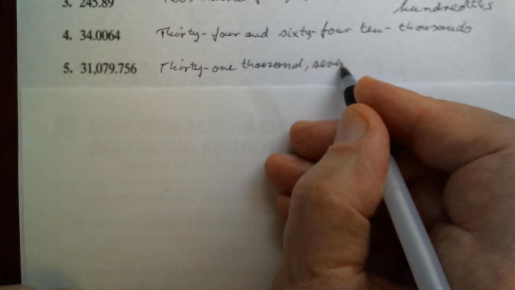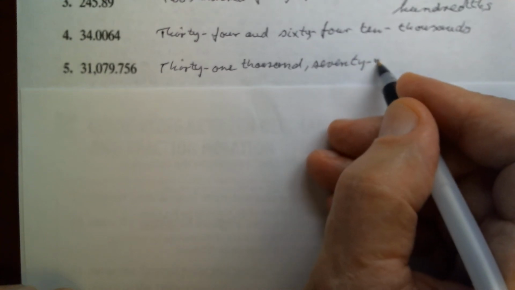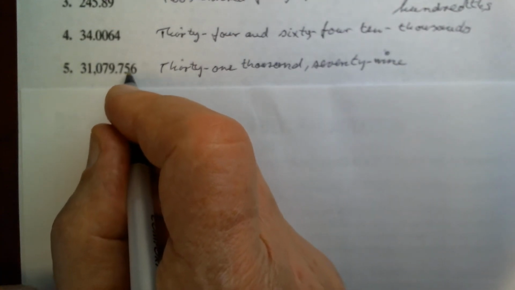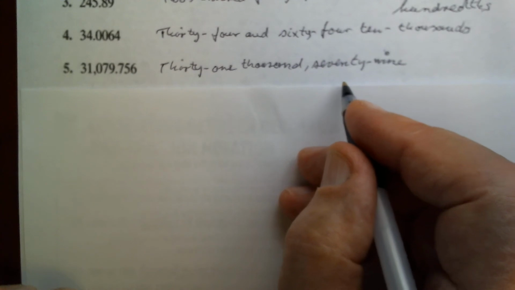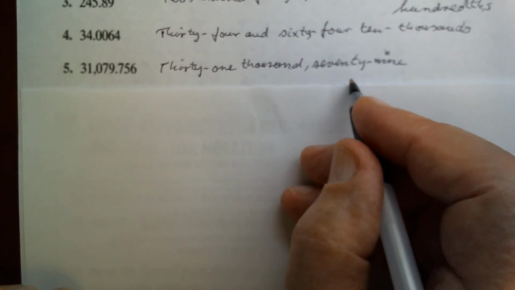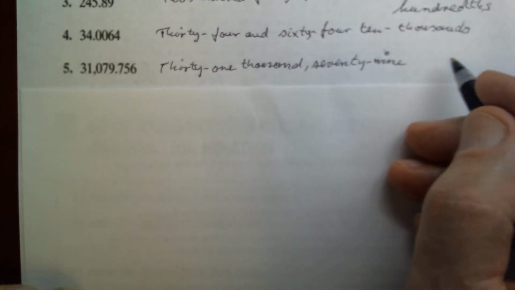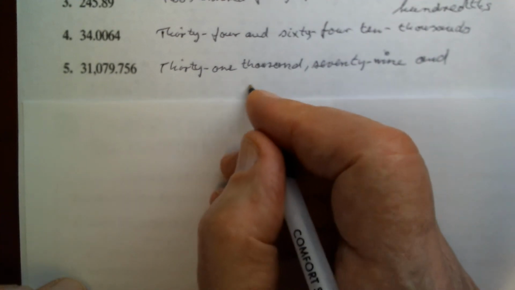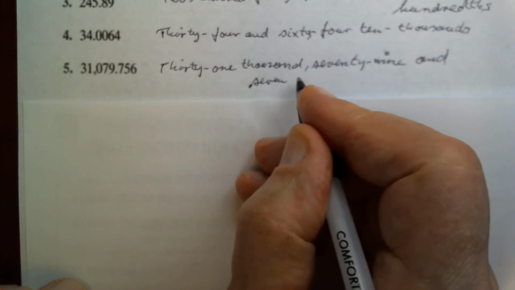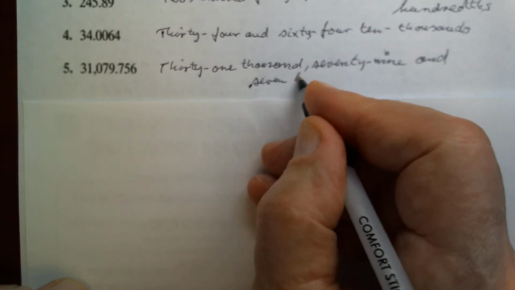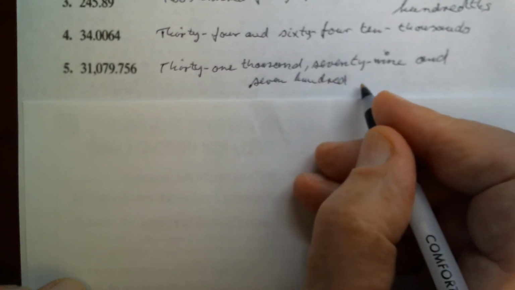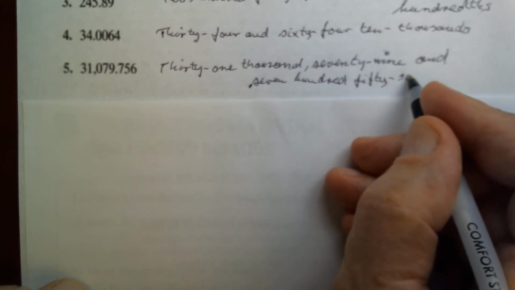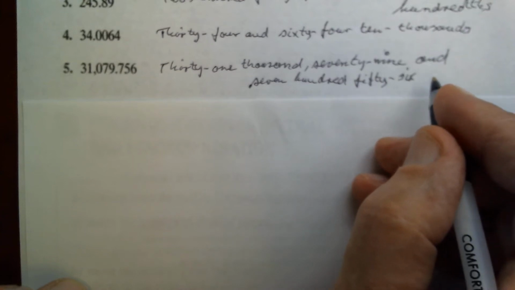And now we have tens, hundreds, thousands, and so 756 thousandths.